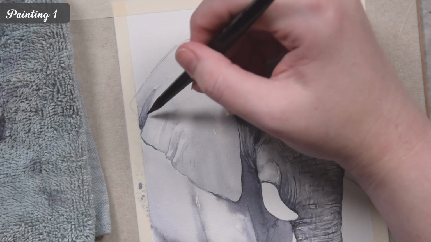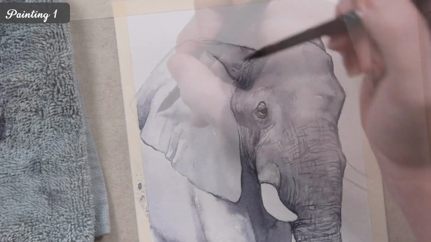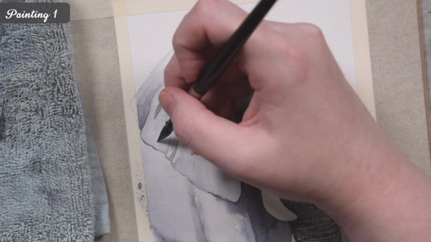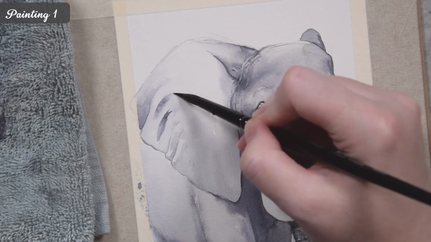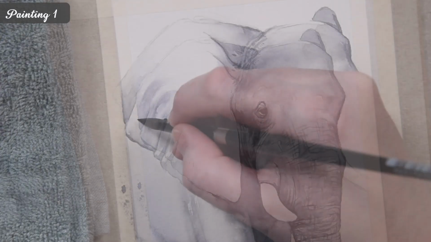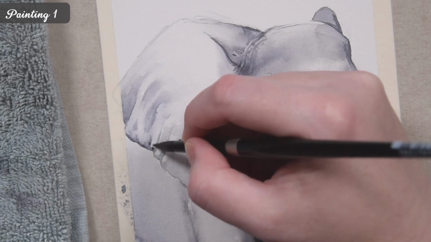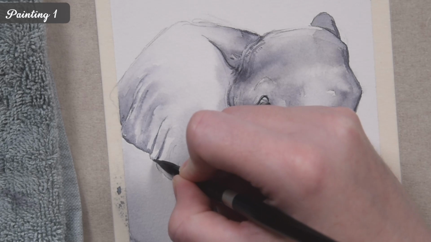We are just a smidge out of order here, but back in painting 1, we are revisiting the ear, which I didn't do before I did the second layer on the face. Here, the wrinkles aren't as prominent, but there are large folds that I am trying to be careful with so that they look like large flapping elephant ears. I need to look closely at the reference for which areas are shadowed and which areas are highlighted.